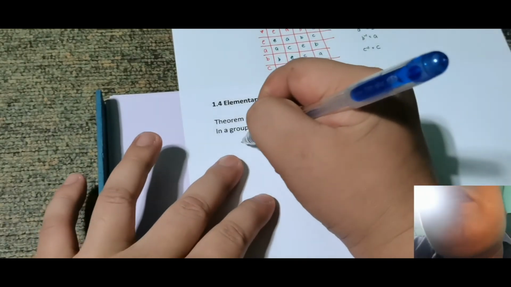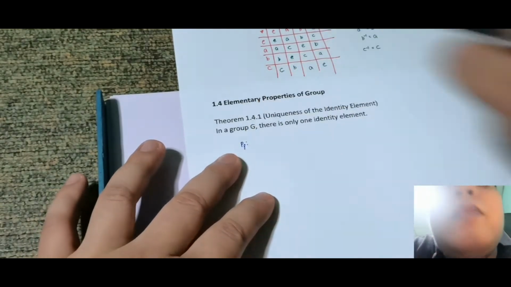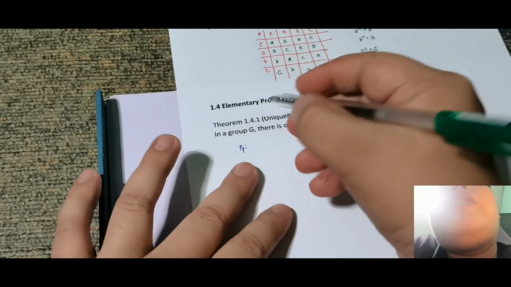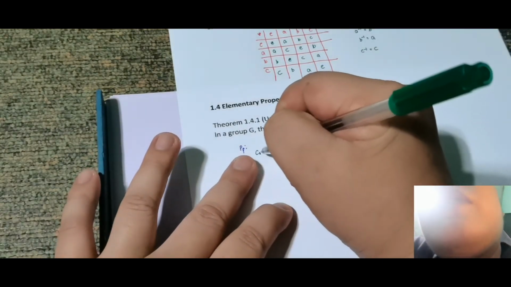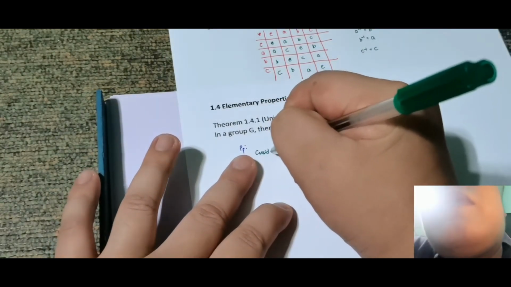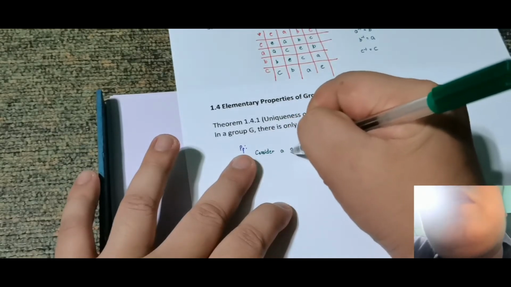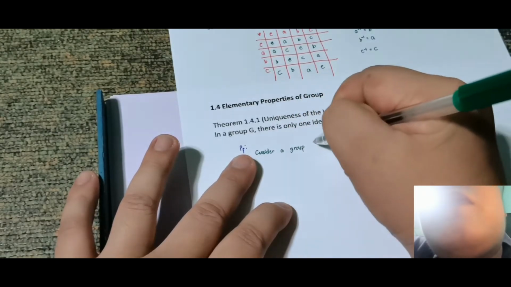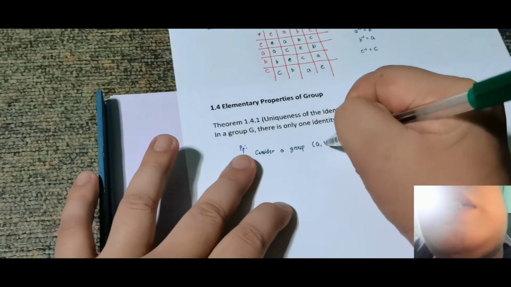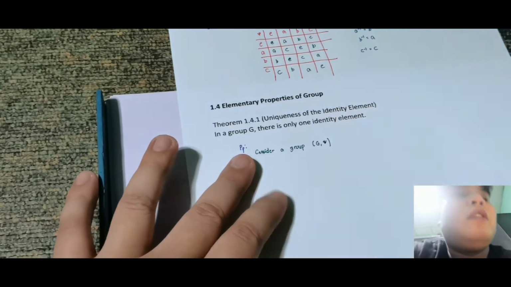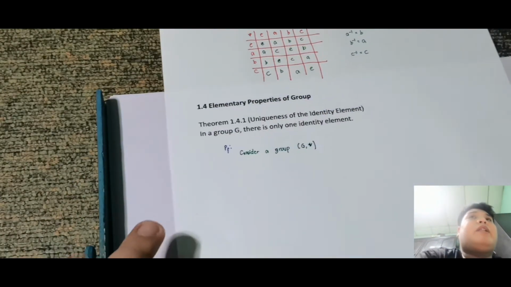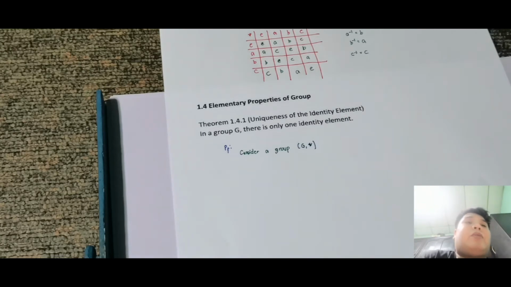So consider a group G, G comma asterisk. Again, that is arbitrary group and arbitrary binary operation. So meaning group yan, alam natin na define na lahat ng alam natin.